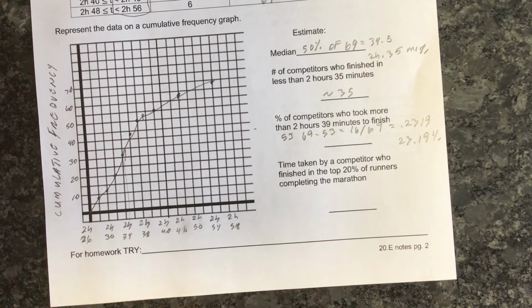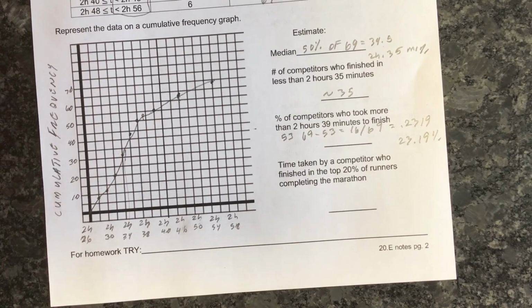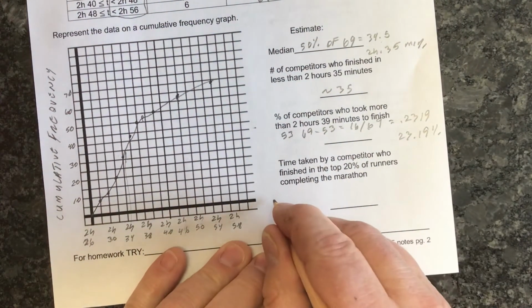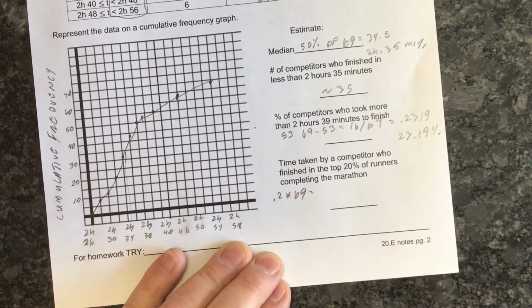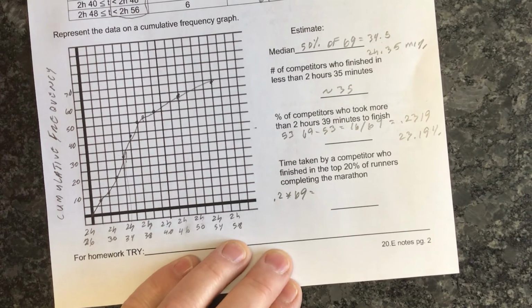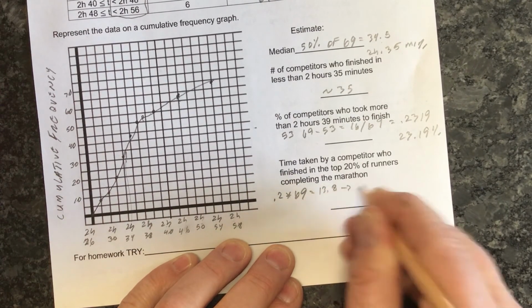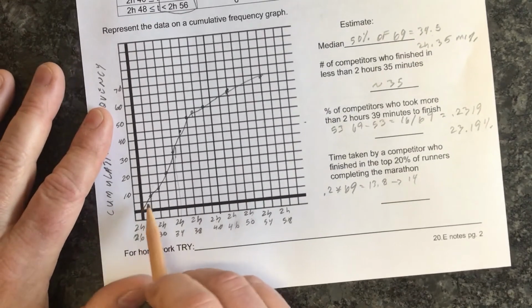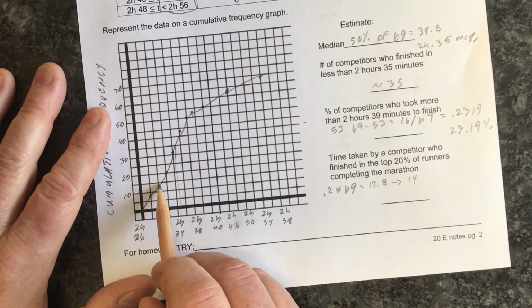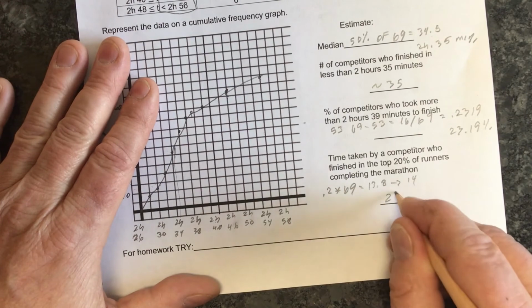Now the last thing is the time taken by a competitor who finished in the top 20% of the runners competing in the marathon. So I'm going to take 0.2 times 69. That equals about 13.8. We're going to round that up to 14. Now I find 14 on my graph. Here's 15, here's 14. I come on over, and it hits the graph right about 2 hours and 31 minutes.